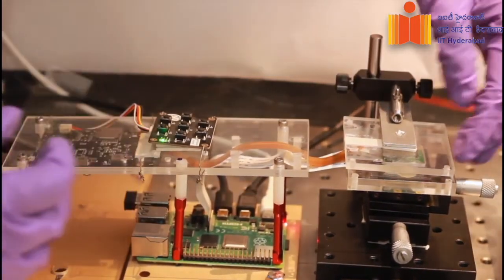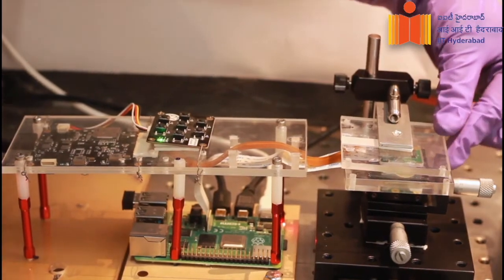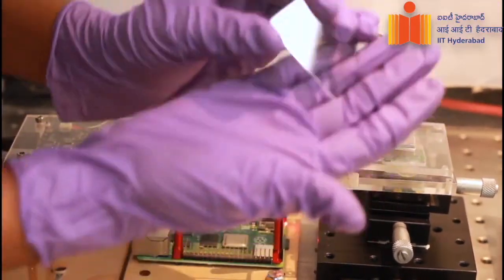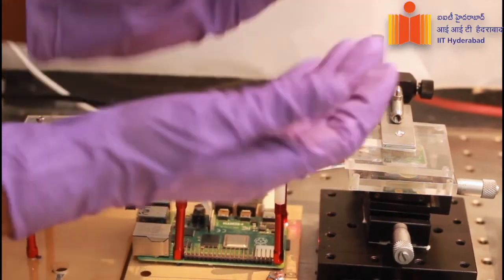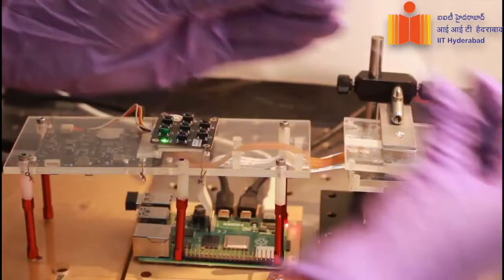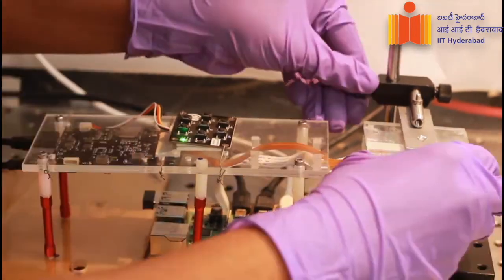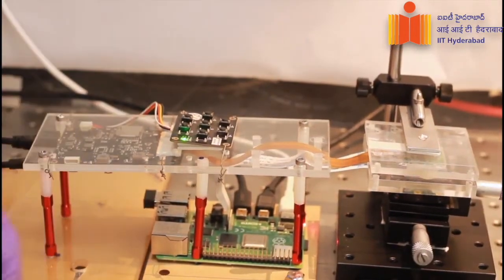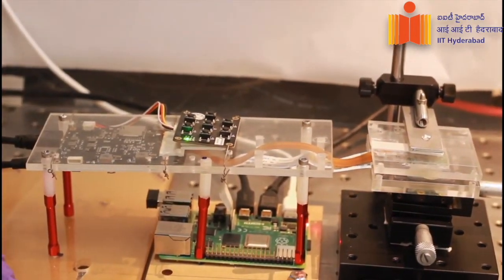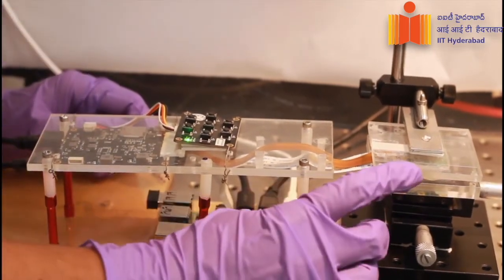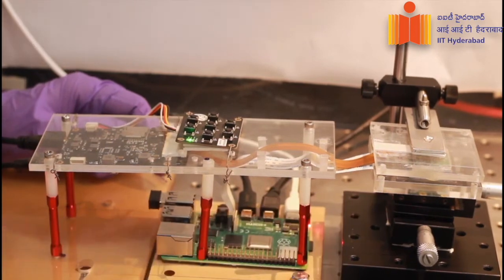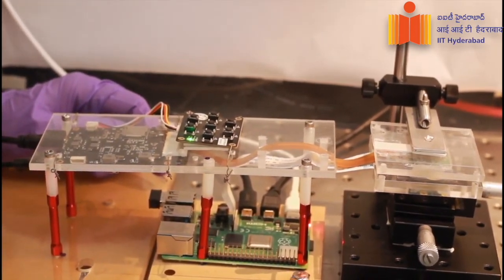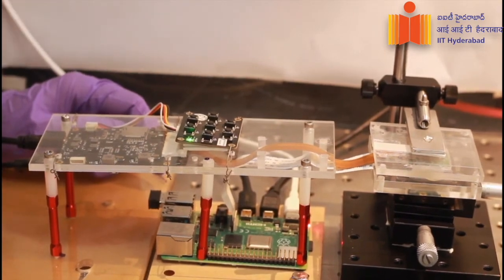The sample is placed between the micro LED chip and the camera sensor chip. Here I have an example of this sample. This comprises 5 micrometer beads which are sandwiched between two cover slips. Now to perform imaging, we synchronize the illumination of the micro LED chip and the camera sensor chip using a Python script. We perform the experiment in the dark to avoid any stray light falling on the sample.